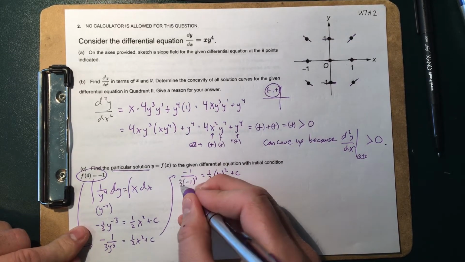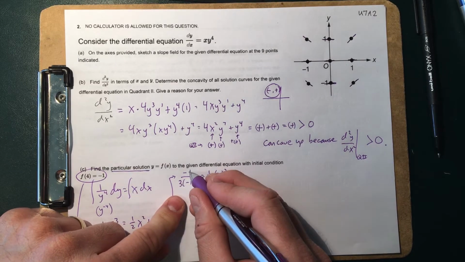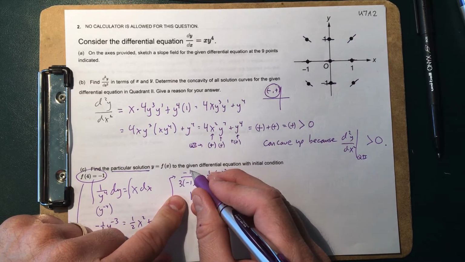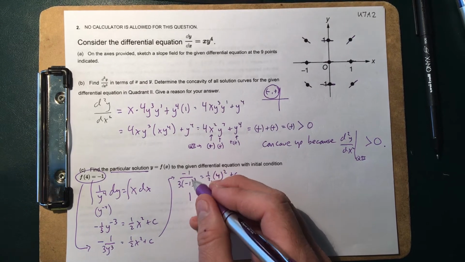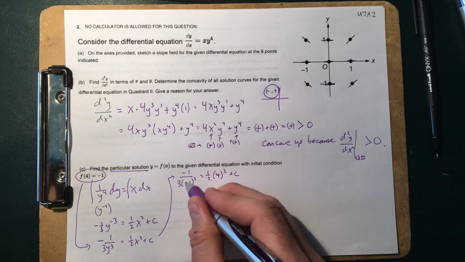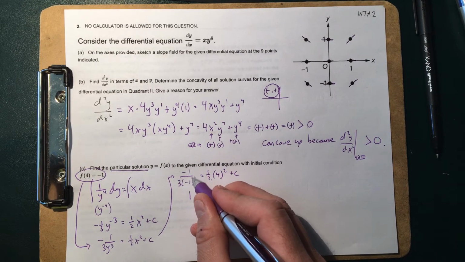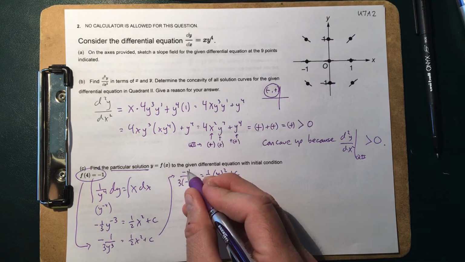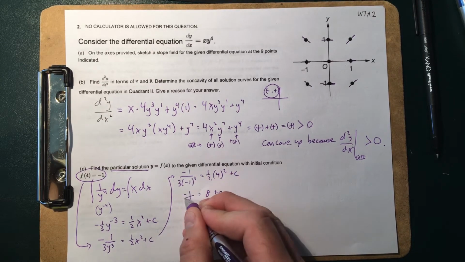Negative 1 over 3. So this is negative 1 over negative 1. Negative 1 cubed is negative 1. So I've got a negative 1 over negative 3.